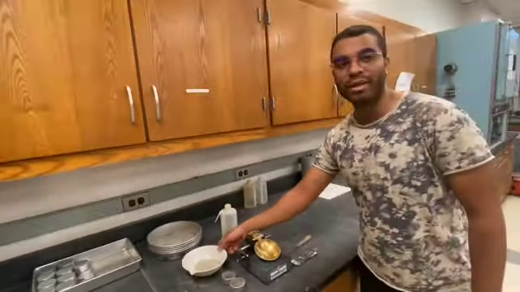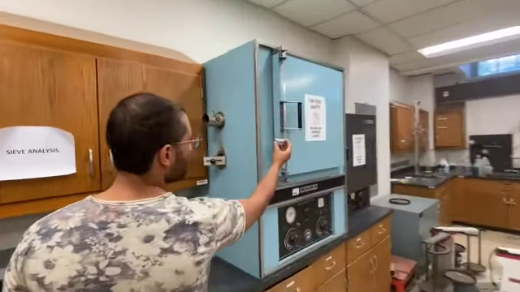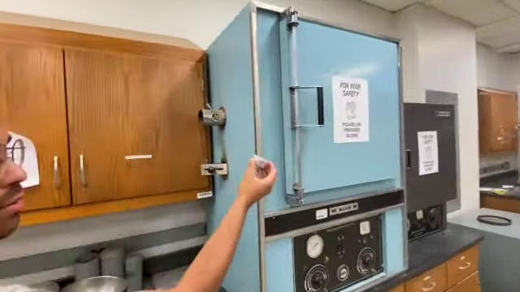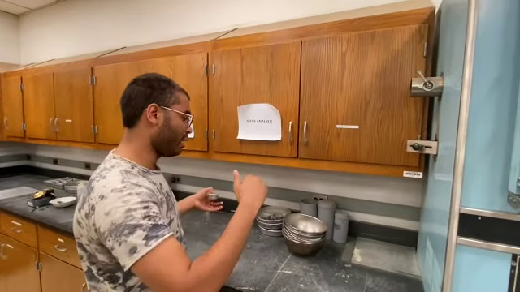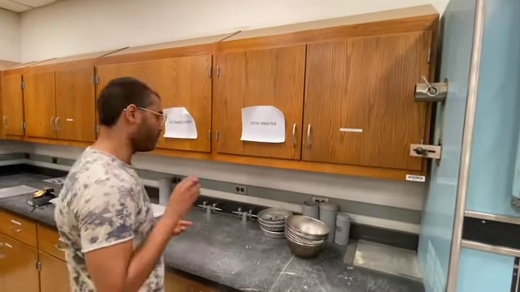We put it in an oven over here to dry for 24 hours or 8 hours or however long it takes for it to dry. And then we mass the sample afterwards, and we can figure out the water content for that particular test. And that's what we graph with the number of blows on a semi-log scale, and we can figure out the liquid limit.